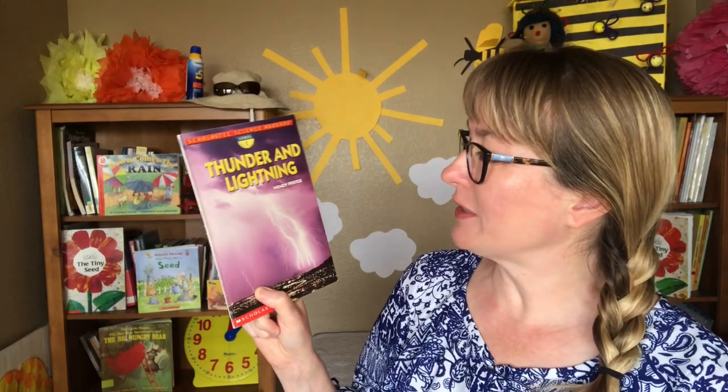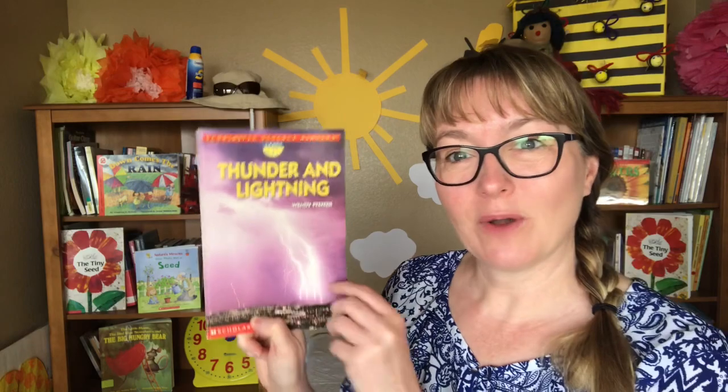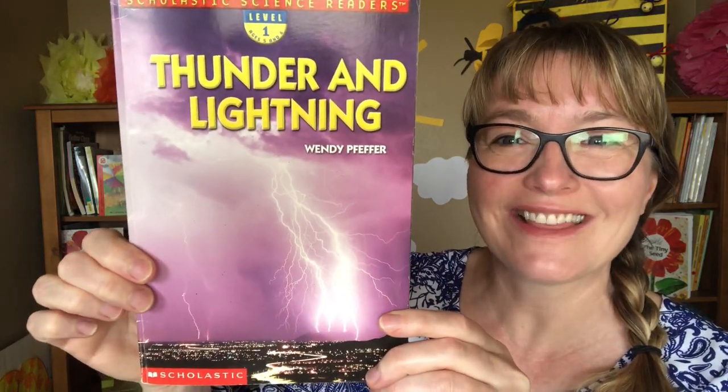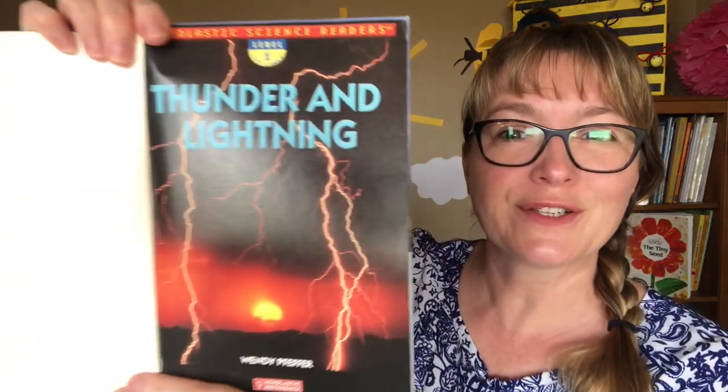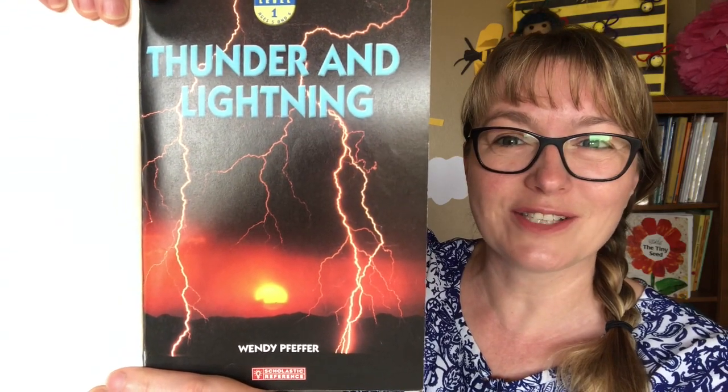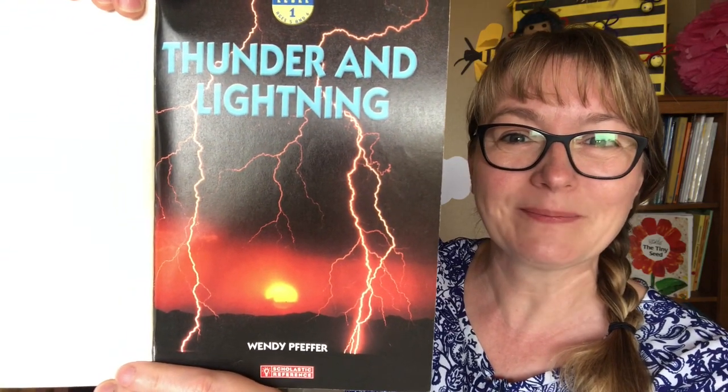Thunder and lightning is the topic that we're learning about today. This book was written by Wendy Pfeffer, and this is a Scholastic book. Wow, look at the tremendous picture of lightning. Now remember, lightning is what we see with our eyes. Thunder is the sound that we hear. Thunder and lightning. I just love this photograph. Amazing.